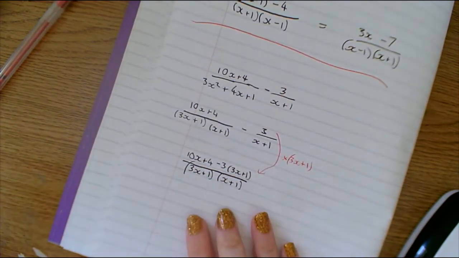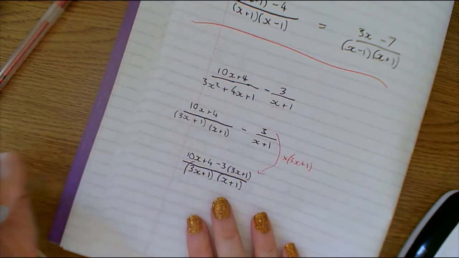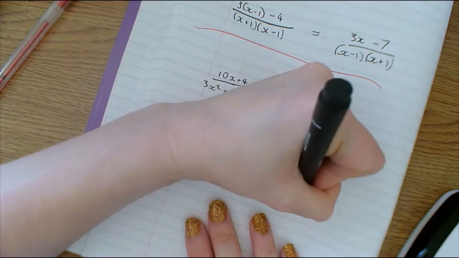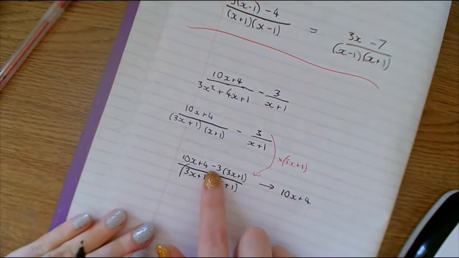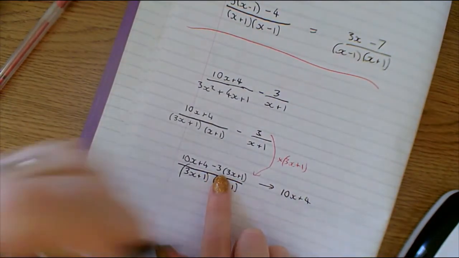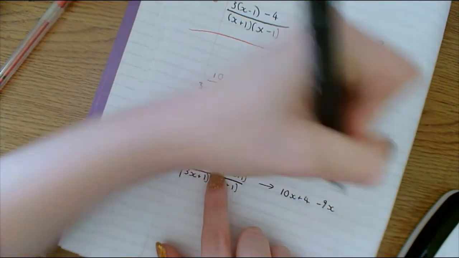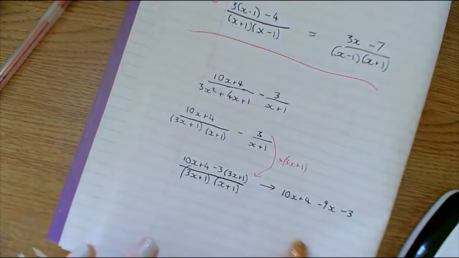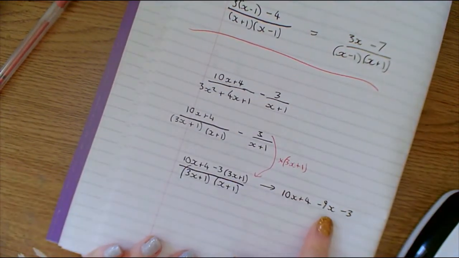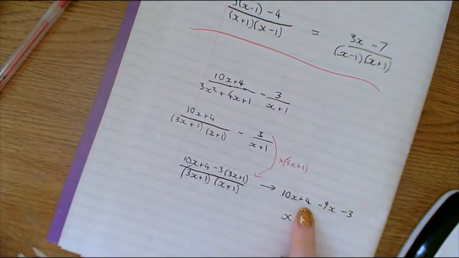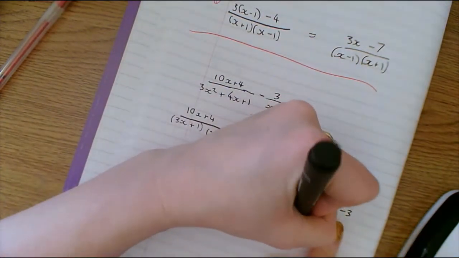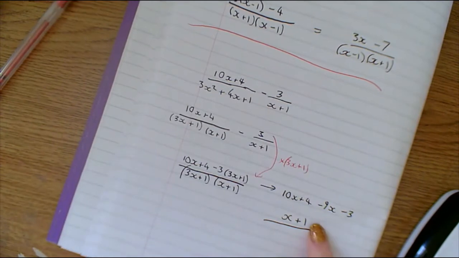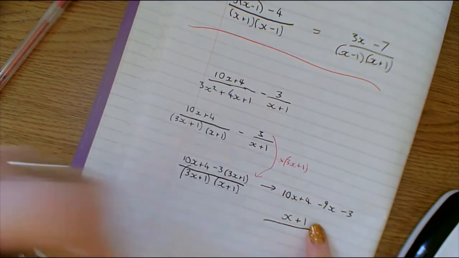So now just expanding out the numerator. So expanding out the numerator, I am going to get 10x plus 4. Then it will be minus 9x minus 3, because minus 3 times 1 is minus 3. Then simplifying this down, 10x minus 9x is x. 4 minus 3 is 1. So we've got x plus 1. So now our numerator has simplified down to x plus 1.